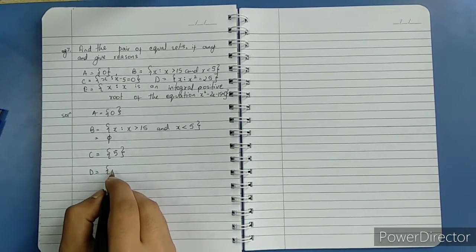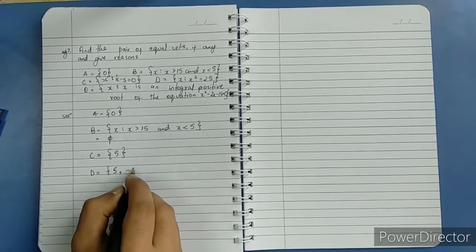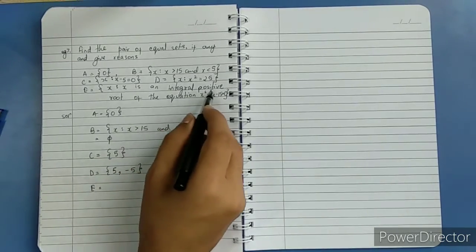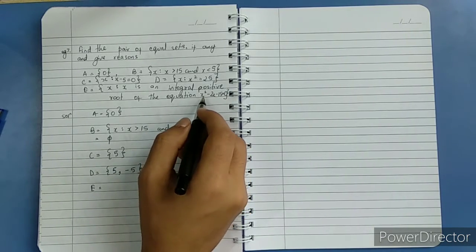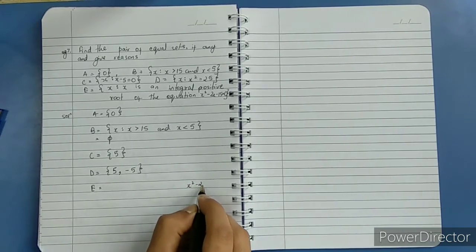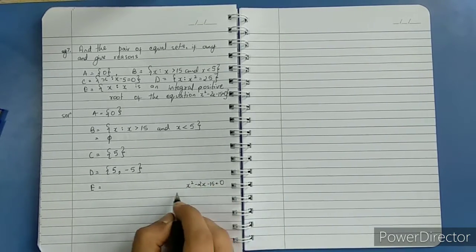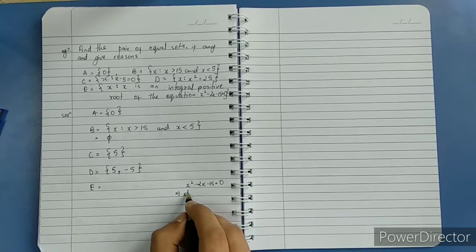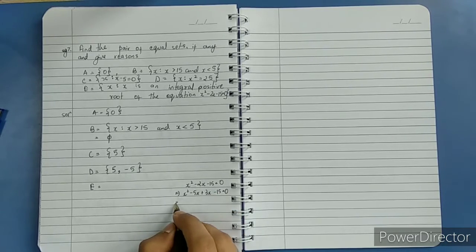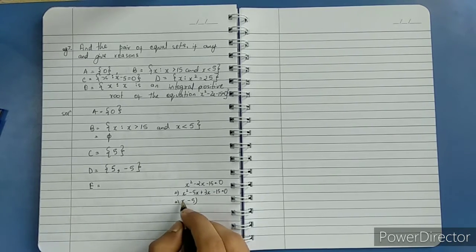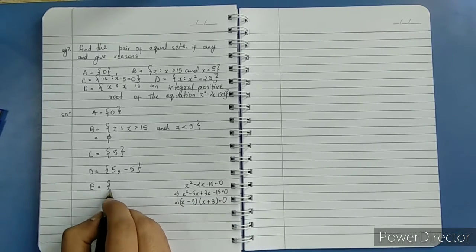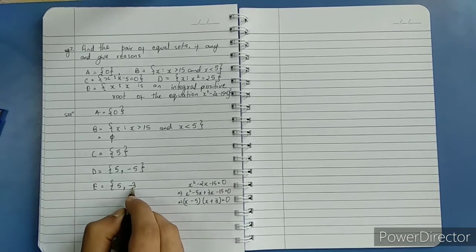So x will become plus 5 and minus 5. And E, x such that x is a positive integral root of the equation x square minus 2x minus 15. So we'll solve this. x square minus 2x minus 15 is equal to 0. By middle term breaking, x square minus 5x plus 3x minus 15 is equal to 0. So (x minus 5)(x plus 3) is equal to 0. We have E as 5 and minus 3.